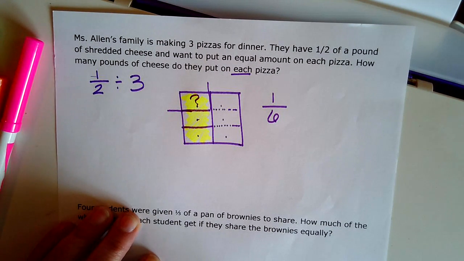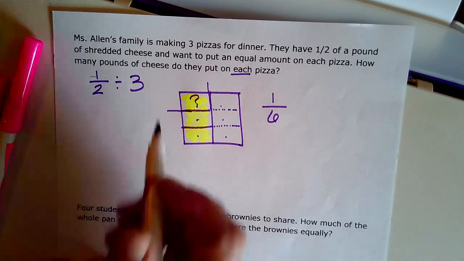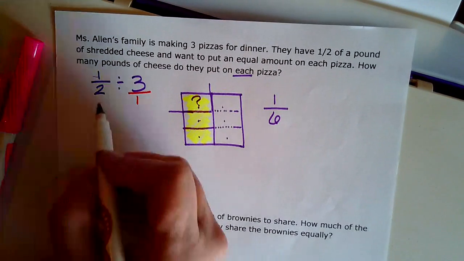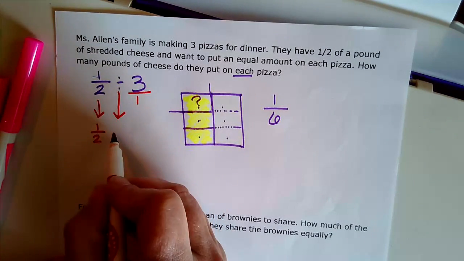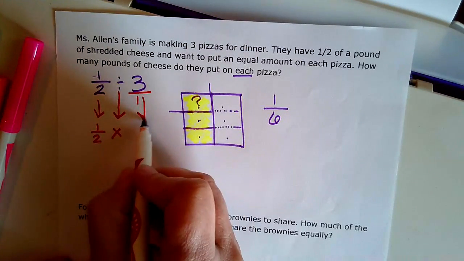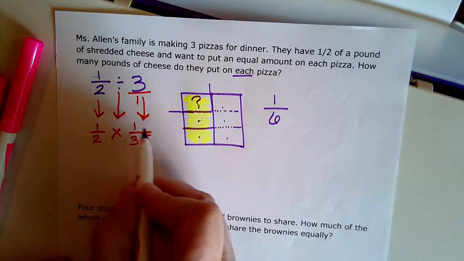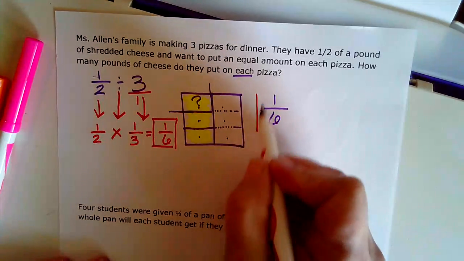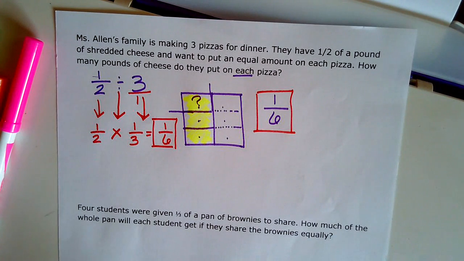Now, if we want to check ourselves and do this old school, Miss Allen's old school, you guys know that. So we're going to make that whole number a fraction. We're going to keep our 1/2. We're going to change our division to multiplication. And then we're going to flip our last fraction, multiply across, and we have 1/6. So each pizza is going to get 1/6 of an entire bag of cheese. All right?